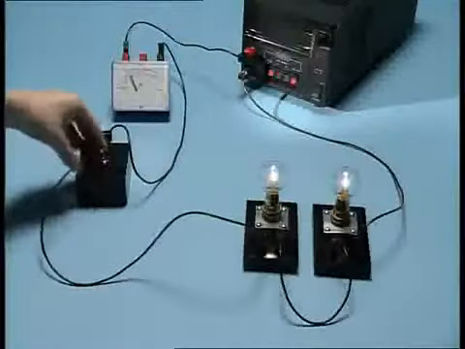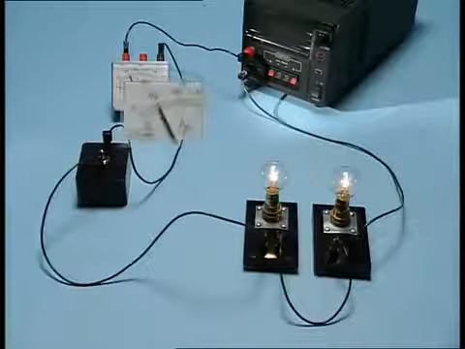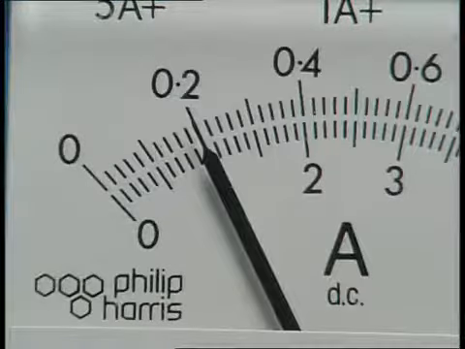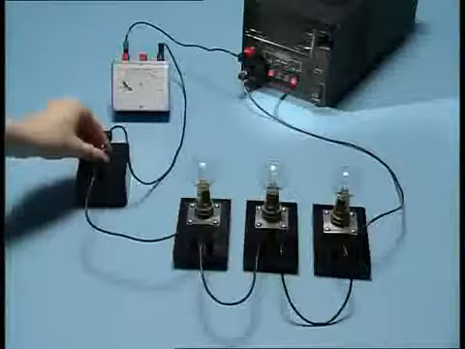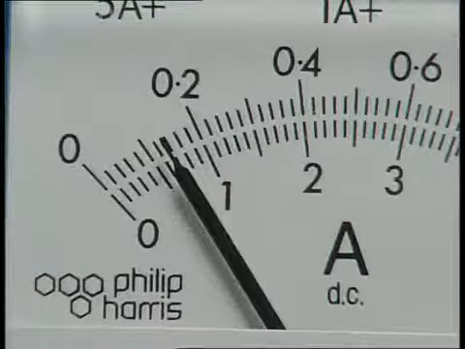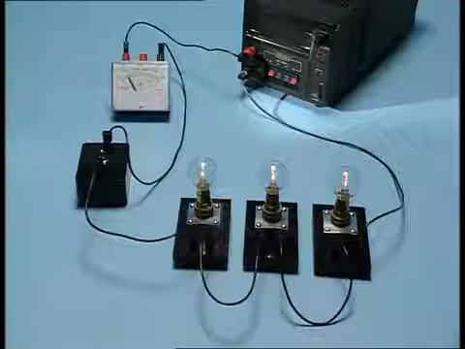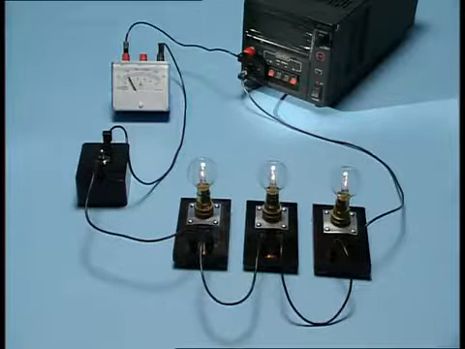Add another bulb and see what happens to the current. The current is halved. Adding a third bulb reduces the current further. Bulb brightness depends on current. As the current falls, the bulbs get dimmer.